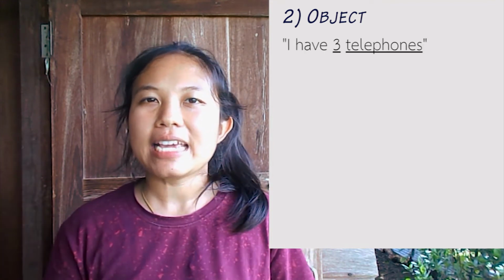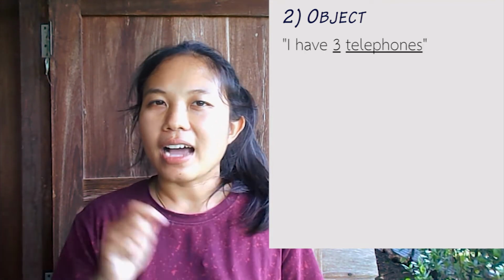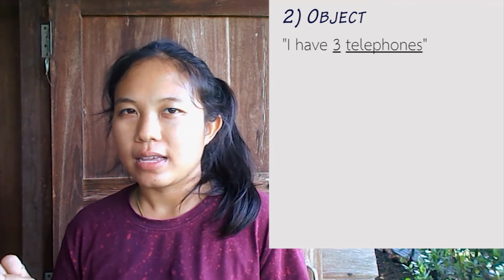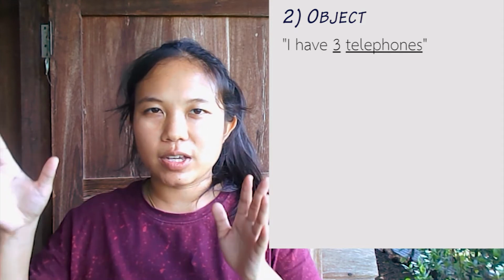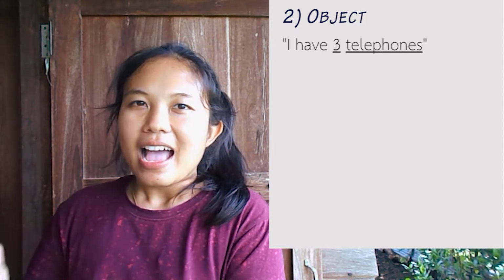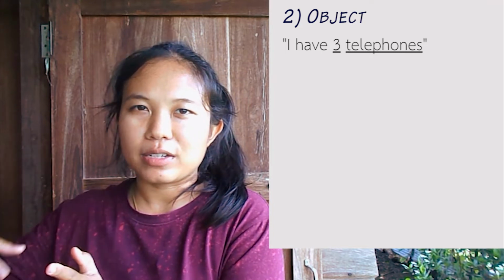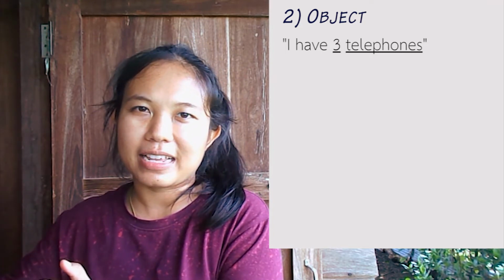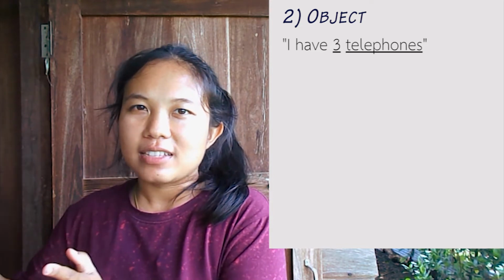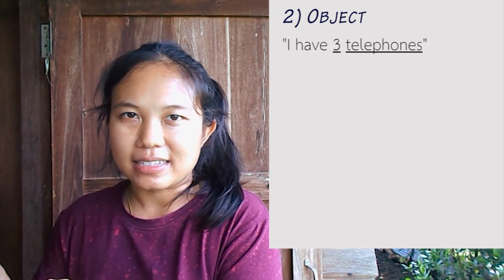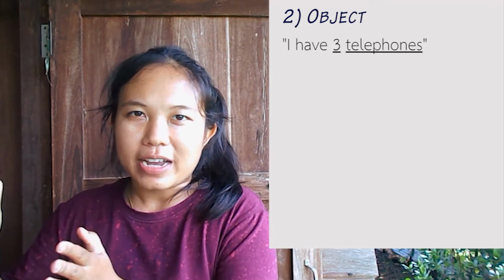The next position in the sentence is object. The phrase that we studied earlier can be in the object position. For example, if you say, I have 3 telephones. If you want to say it in Thai, you have to remember that the phrase that tells us about the quantity of the noun that we are talking about, that is the telephone, functions as the object in the sentence. So let's focus on the phrase that we are talking about.